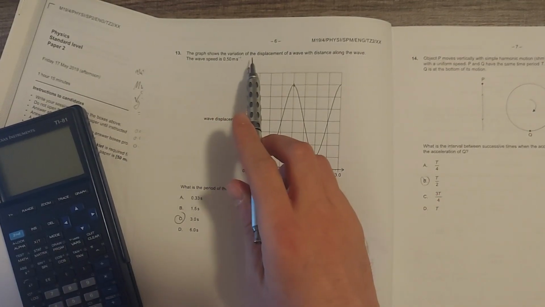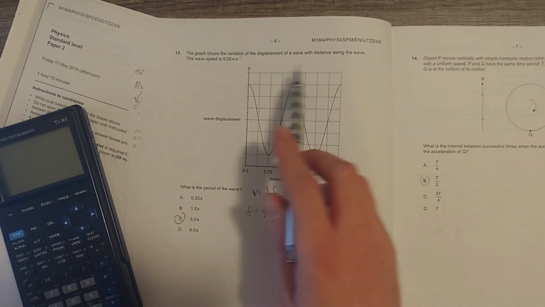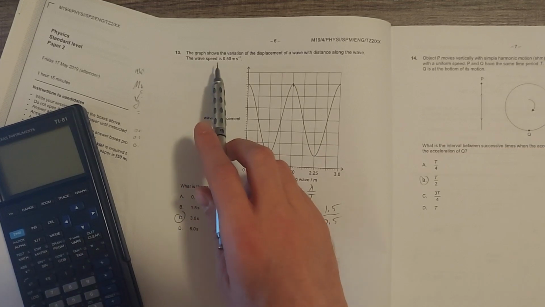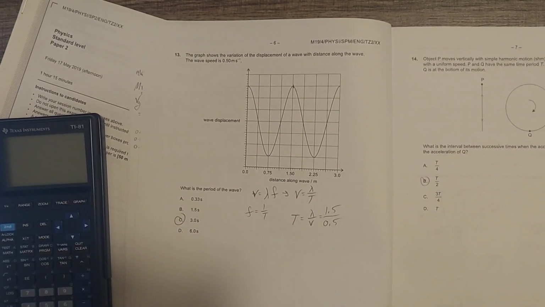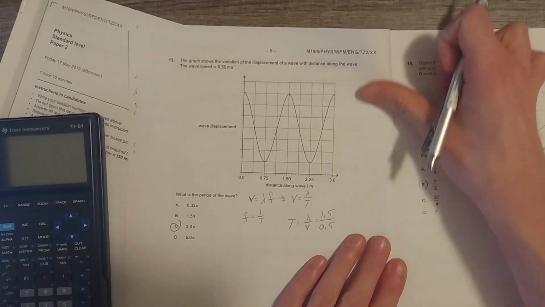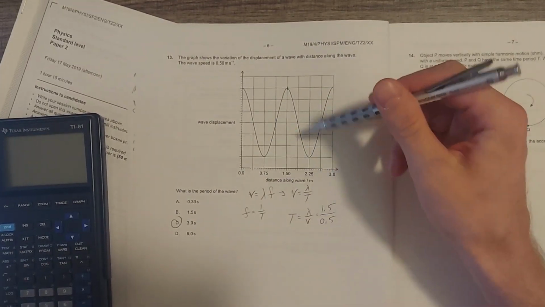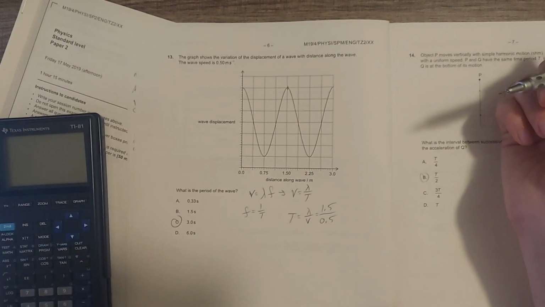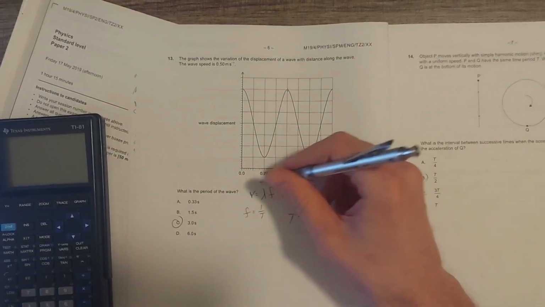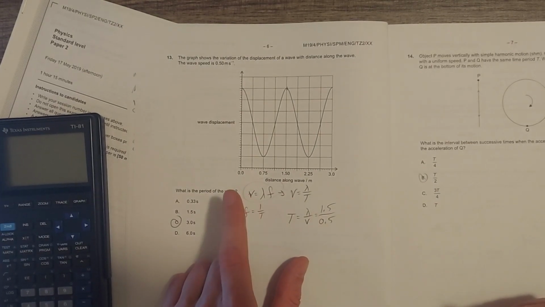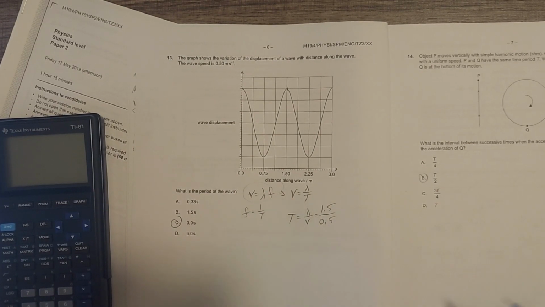Okay, the graph shows a variation of the displacement of a wave with distance along the wave. The wave speed is 0.5 meter per second. Okay, what is the period of the wave? Well, this graph will allow us to find the wavelength. They tell us the velocity. We can find the wavelength. I would think to use this equation. The velocity of a wave is equal to the wavelength times the frequency.